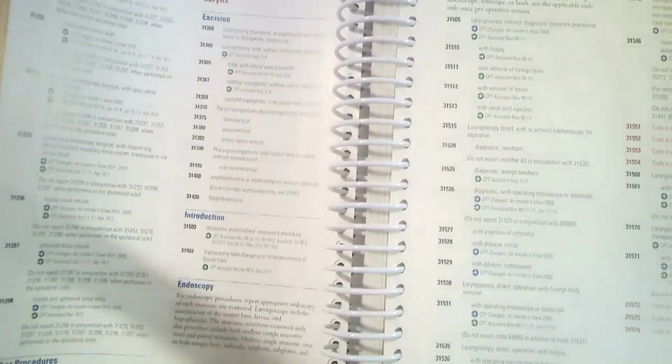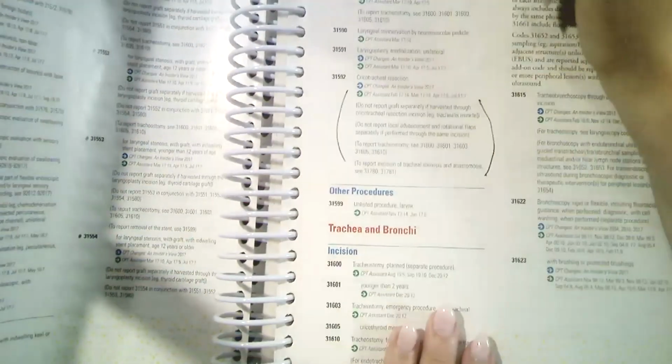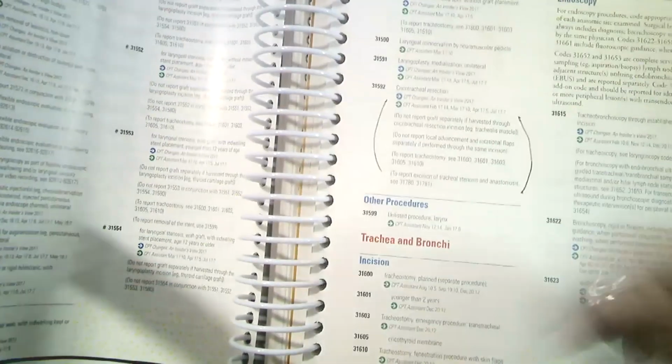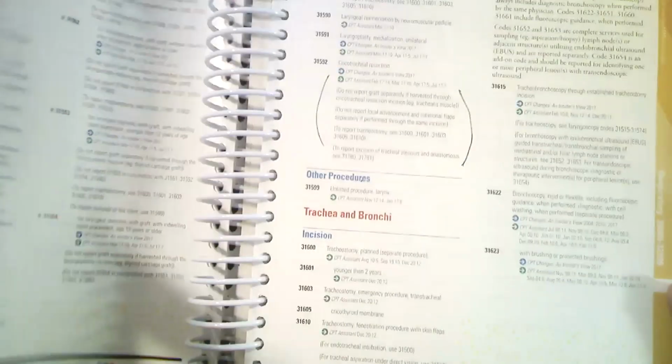Then we get into the larynx. And again, we're going to have that introduction, endoscopy, and then we have other procedures. Again, in this section, we do have a lot of parenthetical guidance as well. So I would make sure you at least draw your attention to that. And then our catch-all other procedures, again, specific to the larynx.